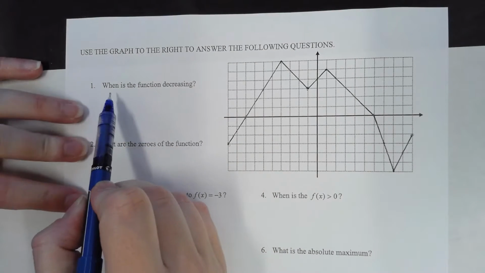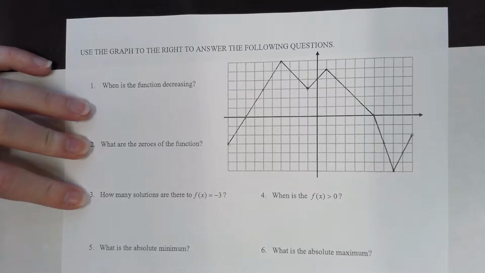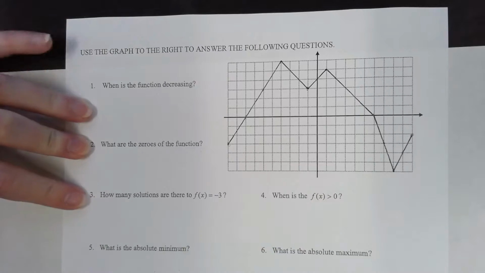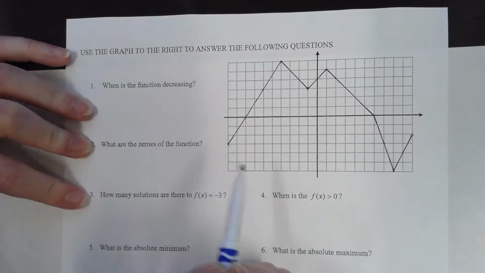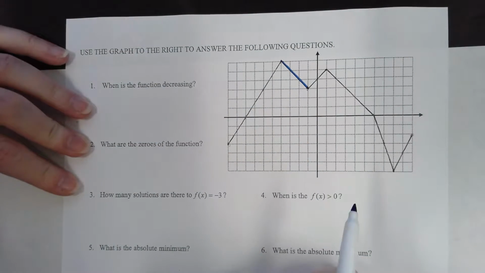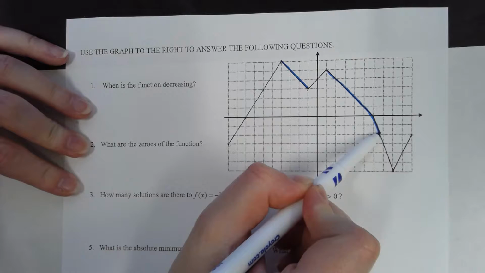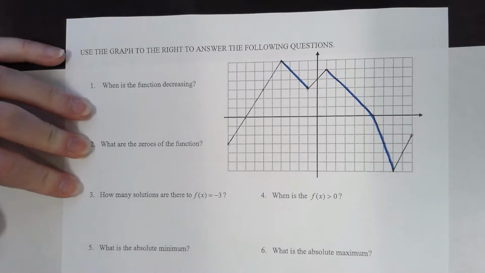The first question says, when is the function decreasing? There's a couple different sections you could look at here. We're going to talk about both. Decreasing means the function is going down. So I have this section right here where my function is decreasing, and then I have this function over here, and it's like this whole section here where I'm also decreasing.